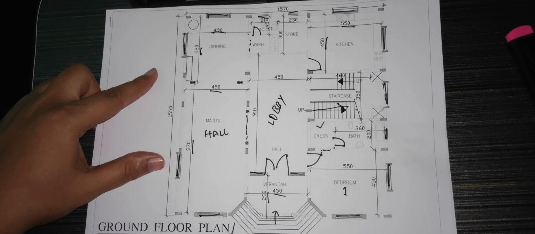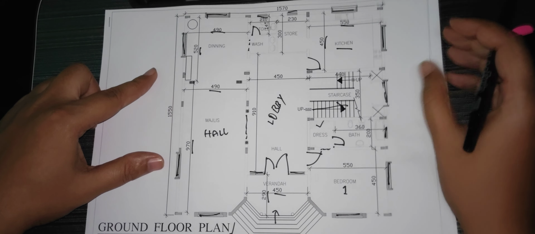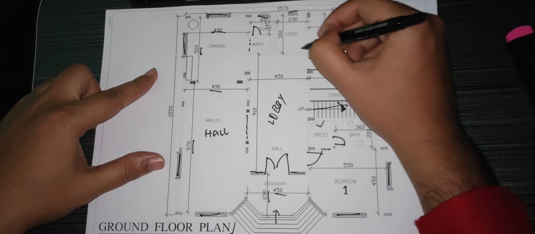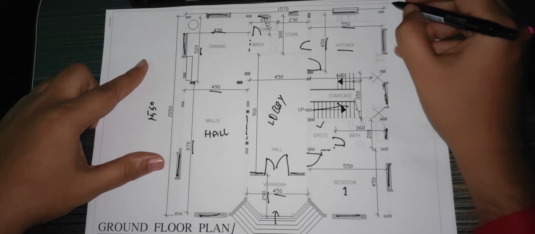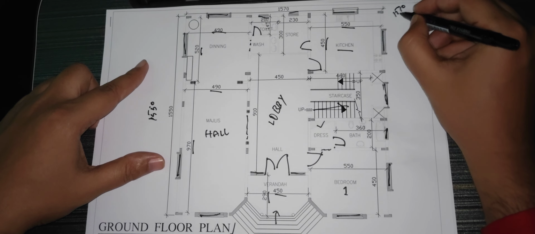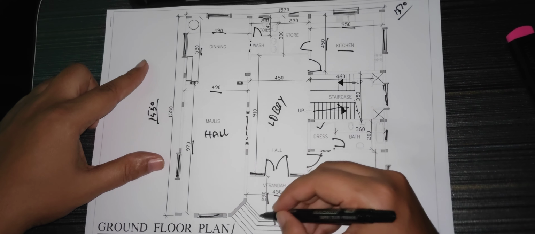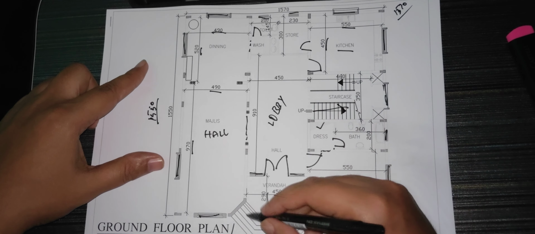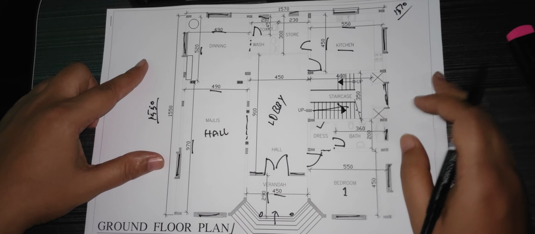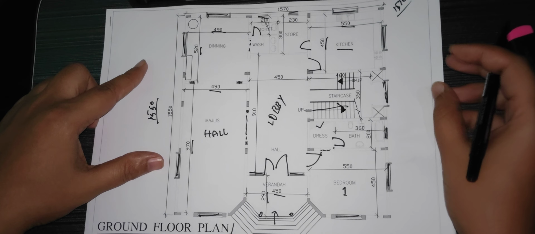Okay, so number of bedrooms on the ground floor, 1. This kitchen 450 by 550. This store we have given 300 by 230 centimeter. This plan 1550 centimeter, 1570 centimeter. So we will reach, we have given design column also. This is our stair design, step design. Okay, this is our stair 350 by 460.